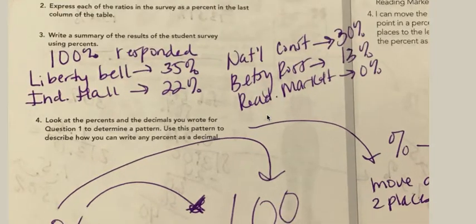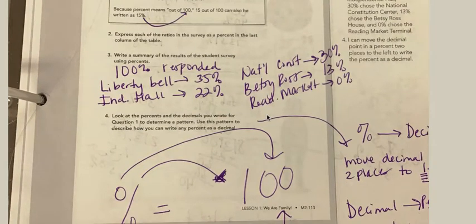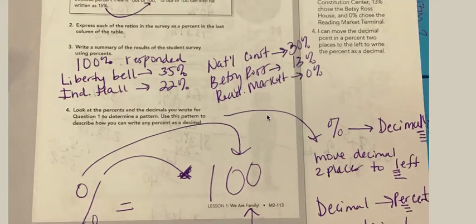One thing else that we talked about in class is that the percent sign actually makes a 100. There's your slash, which equals the 1. And then each of these zeros from the percent sign come over to make the 100 that you see right here. And here's something else that we wrote down.